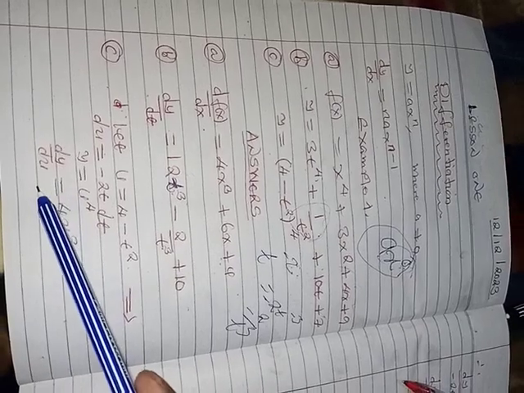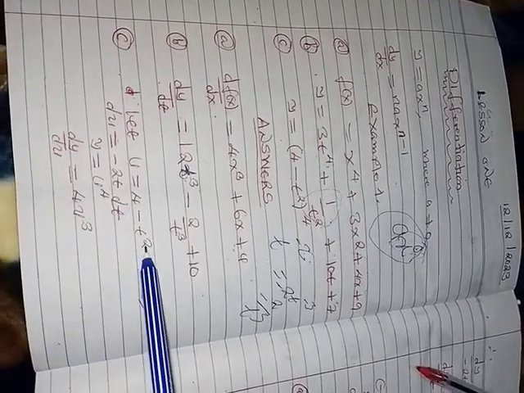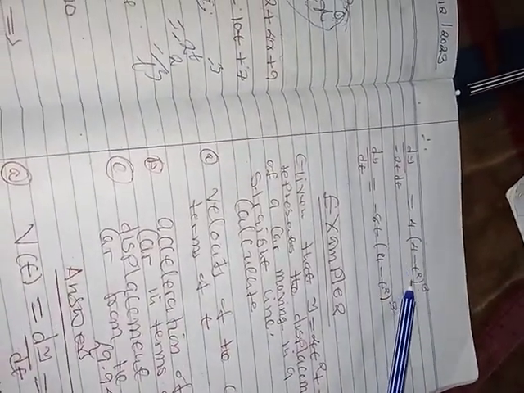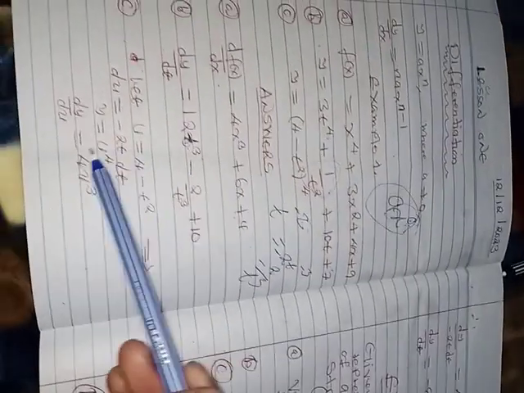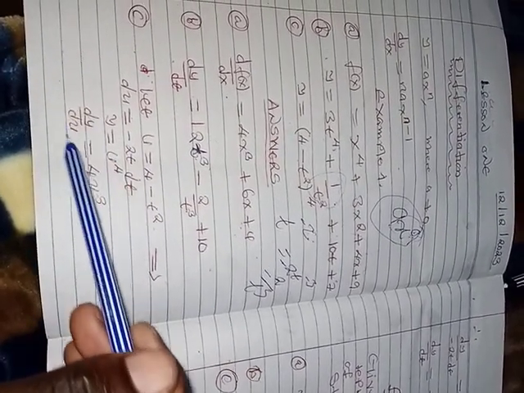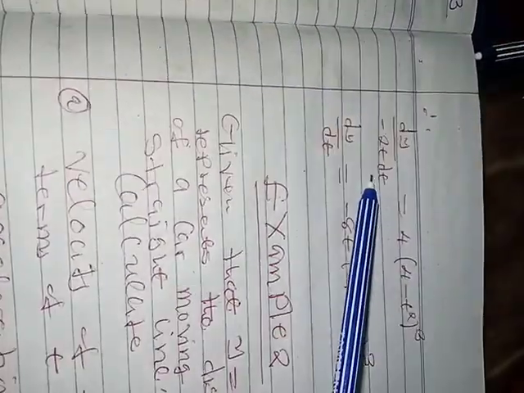Now we'll do back substitution. What is our u? It is (4 - t)^2, which is the one that I just wrote there. And then what is our du? Du is negative 2t dt. This is the one that I've written there.